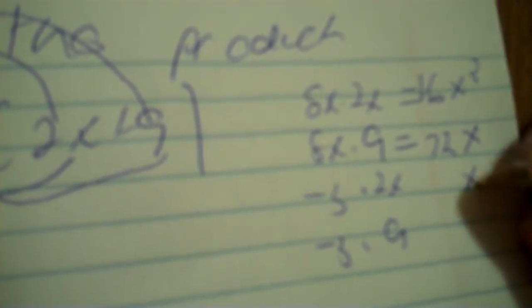Then that's done, then I'm going to distribute the negative 3 times the same two terms. So I'm going to have x to the second, 8 times 2 is 16. X, 72. X is going to be negative 6, and then negative 27.